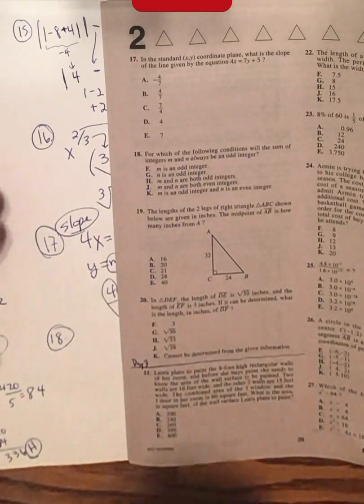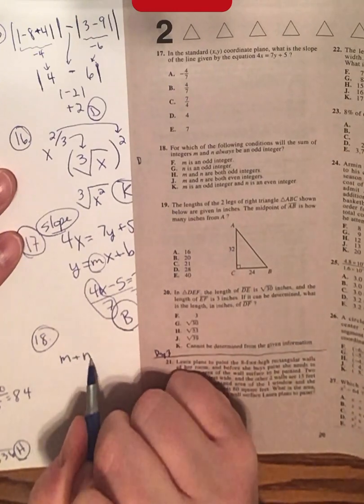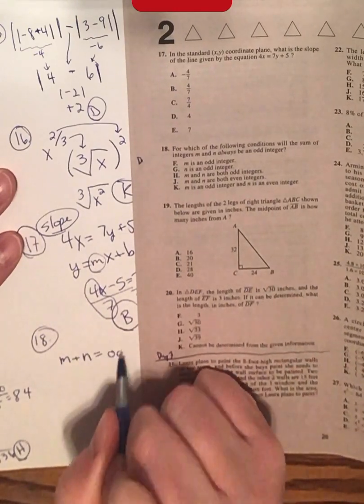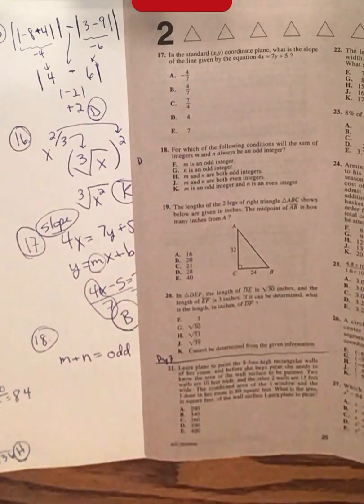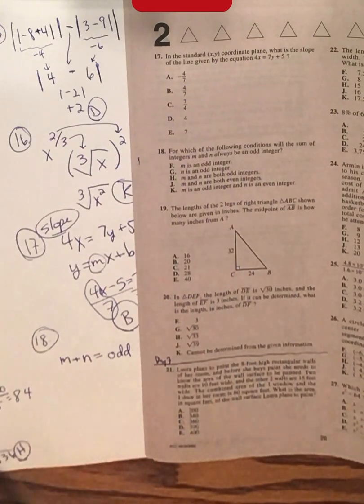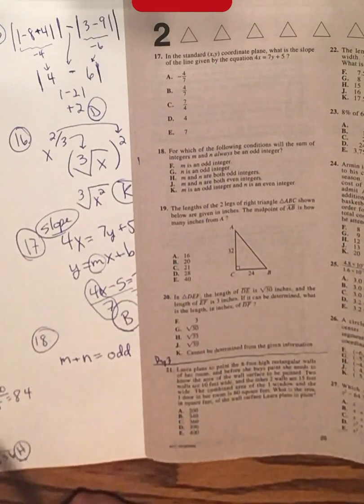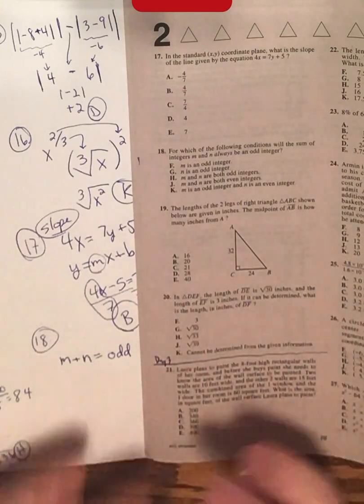18. For which of the following conditions will the sum of the integers m and n always be an odd integer? So sum is we're adding m plus n, and we want that to be odd. And then it lists some choices, and it boils down to m being odd, n being odd, they're both odd, they're both even, or one is odd and the other is even.